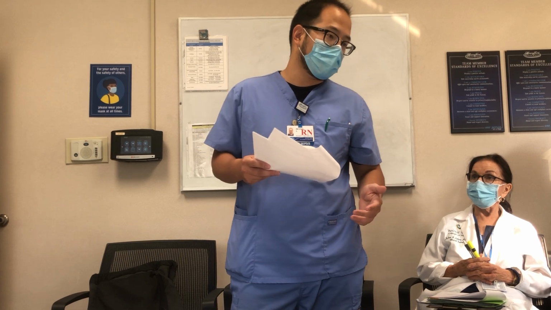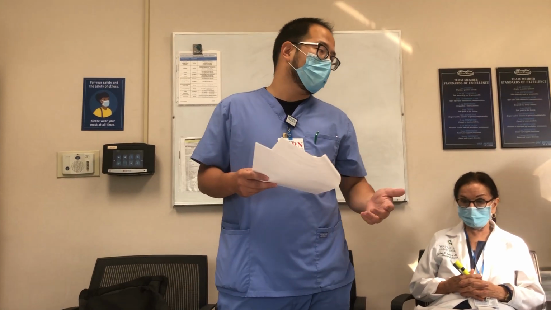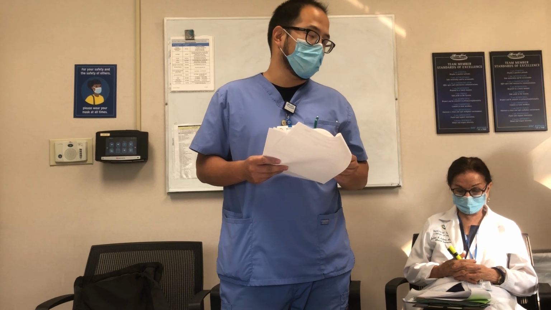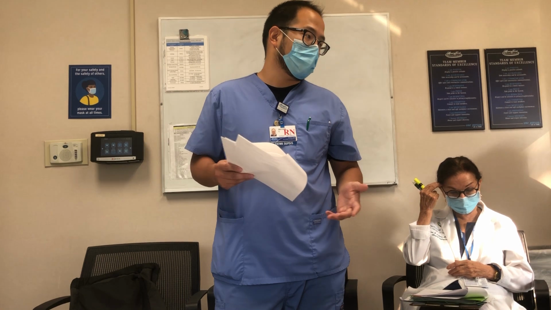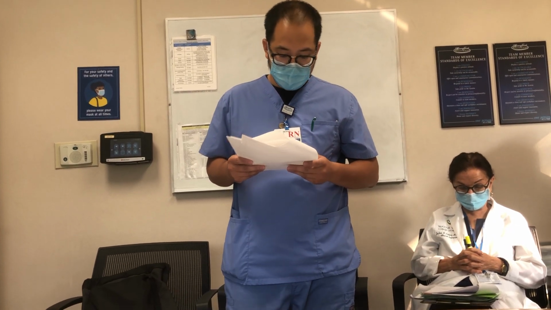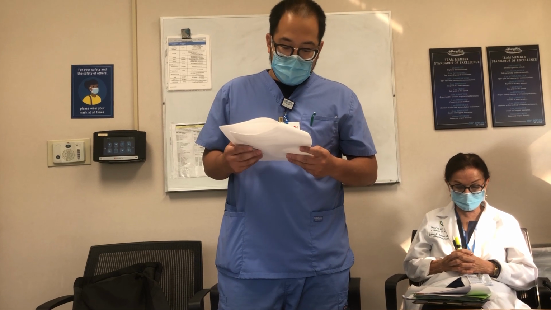So when you're filling out this paper, there's subjective and objective. Subjective is what the patient tells you, versus objective is what you see on the patient and what you get from the imaging. That's all objective data. So the next section is elimination. Again, every section has a subjective and objective.